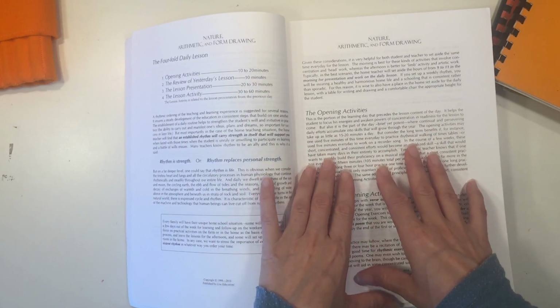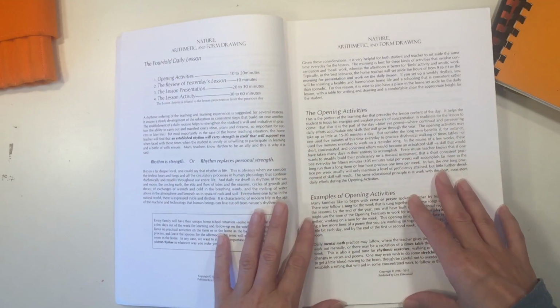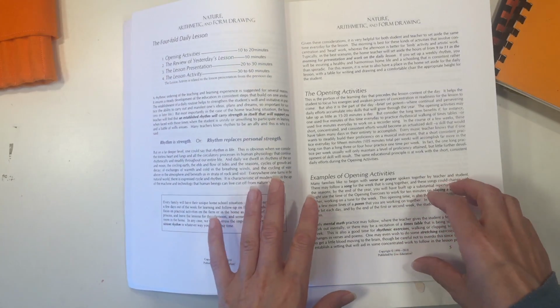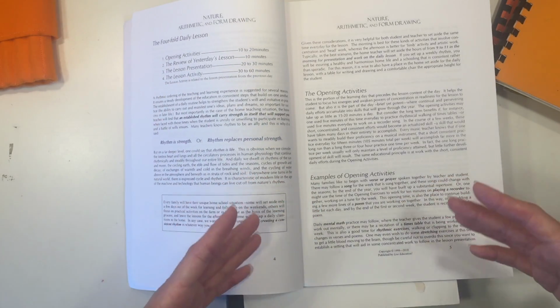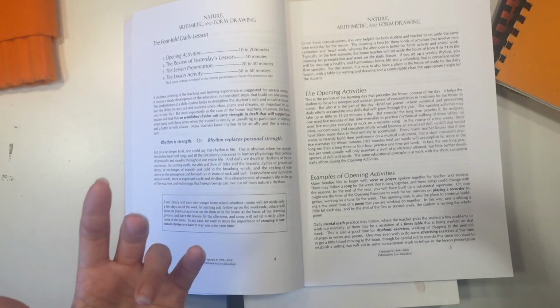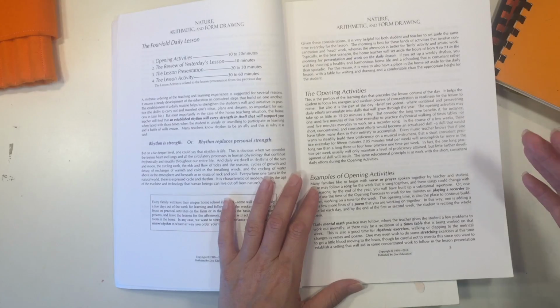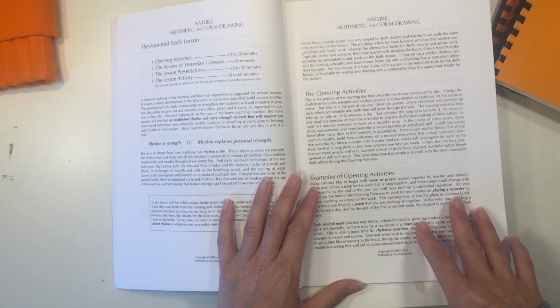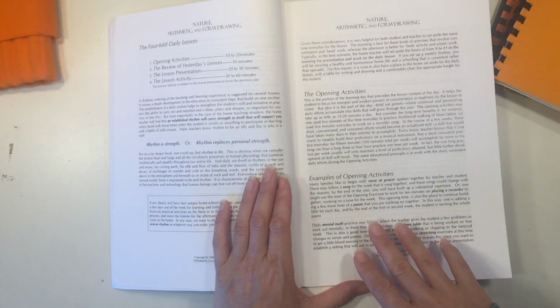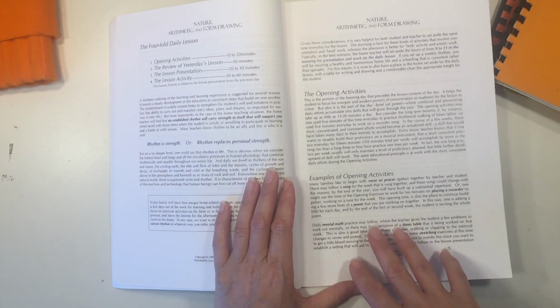Now, during that time when you're doing your main lesson, you're also doing your opening activities, and this book is going to explain how long to spend with your opening activities, and it also gives you some examples of what you can do for your opening activities. Typically, it may include reading a verse or a prayer. You can memorize a poem in that time. You can practice playing the recorder, which was introduced the year before. And of course, your daily math, which is really important and should be done on a daily basis.